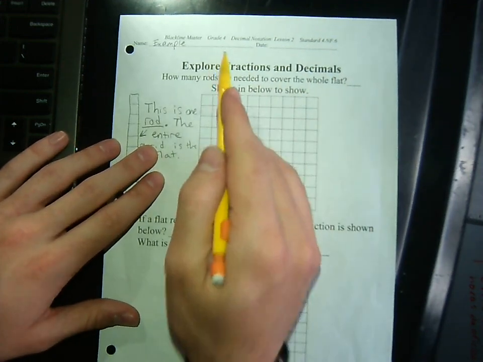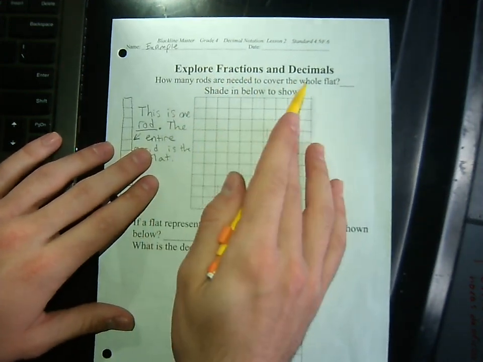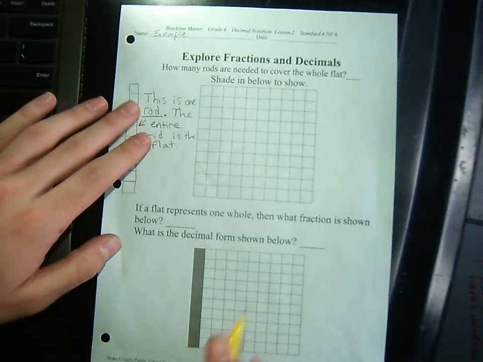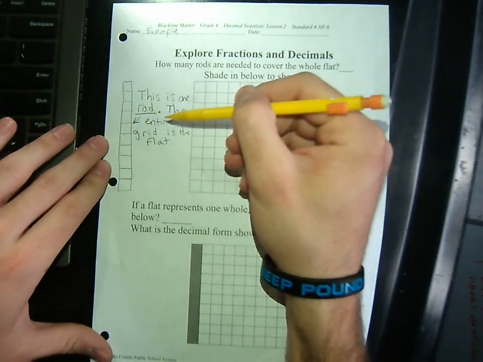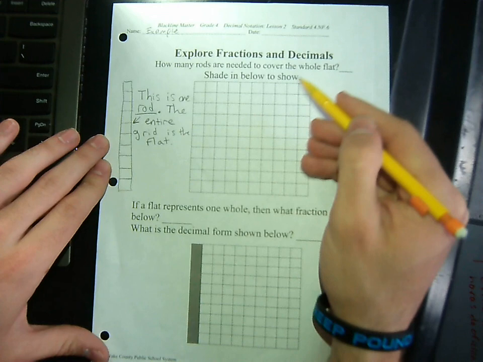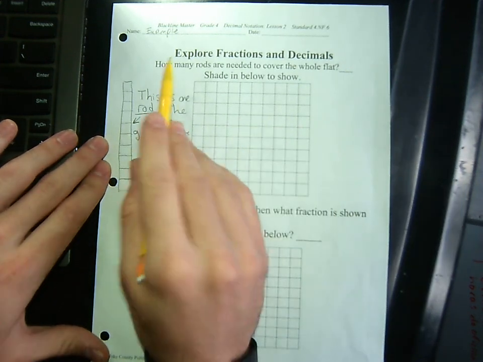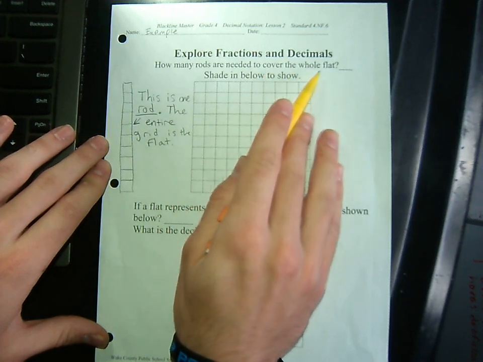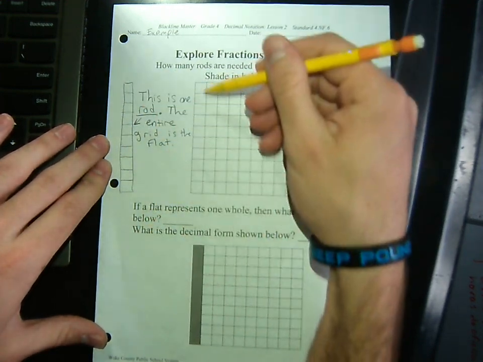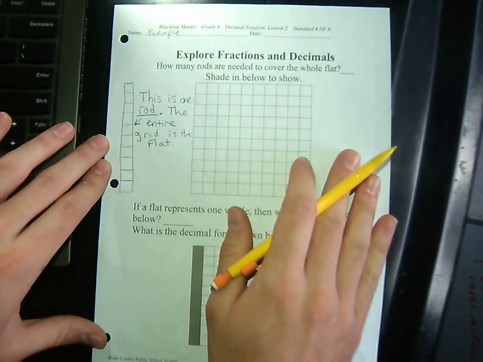Hey everybody, so this is your exploring fractions and decimal page on page 5 and 6. We're going to try and fit them both in this video. So first thing you need to know, this is one rod. The entire grid here is the flat, okay? The question says, how many rods are needed to cover the whole flat? How many of these cover the entire grid?